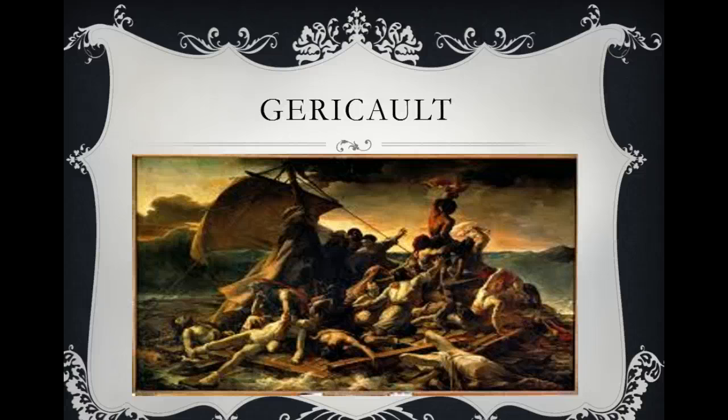If you get a chance to see it in any museum catalog, everything was copyrighted there, so I couldn't pull it off for a PowerPoint. But this is the Raft of the Medusa, and it's based on an actual shipwreck off the coast of Africa. It shows the storm, the trials of nature, how brutal and harsh it can be. Themes of the power of nature and man's attempt to survive it. You're not controlling it.